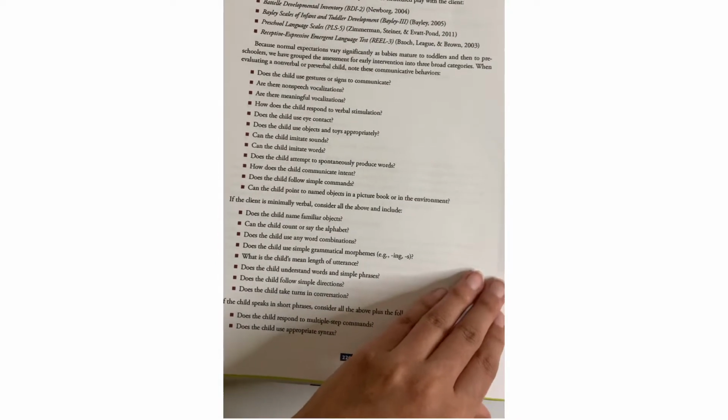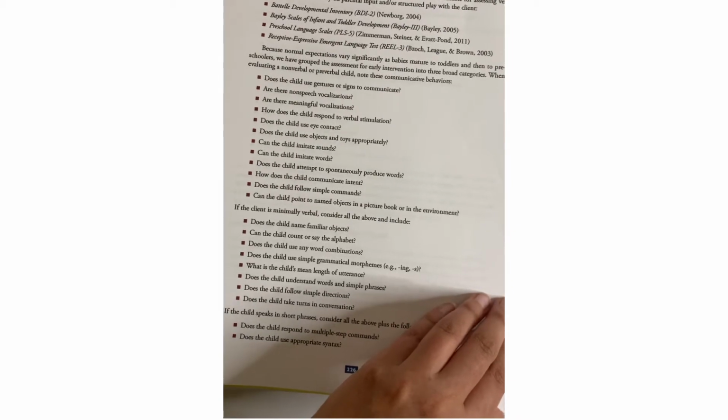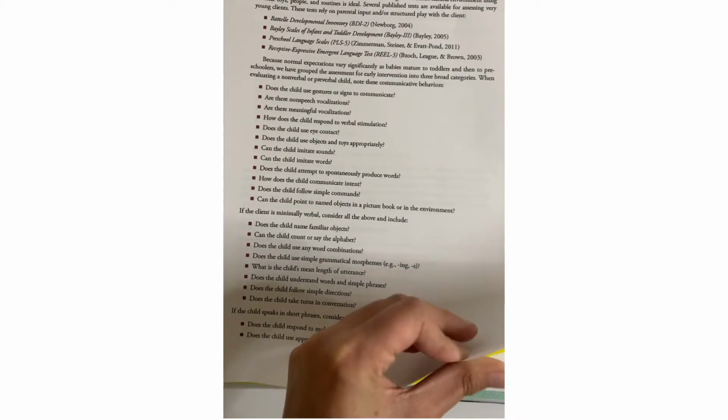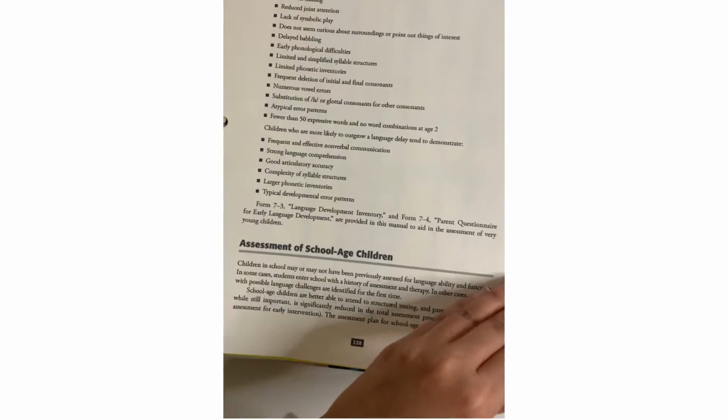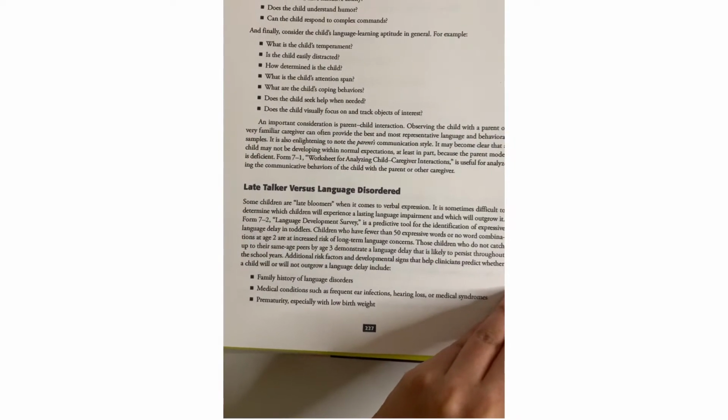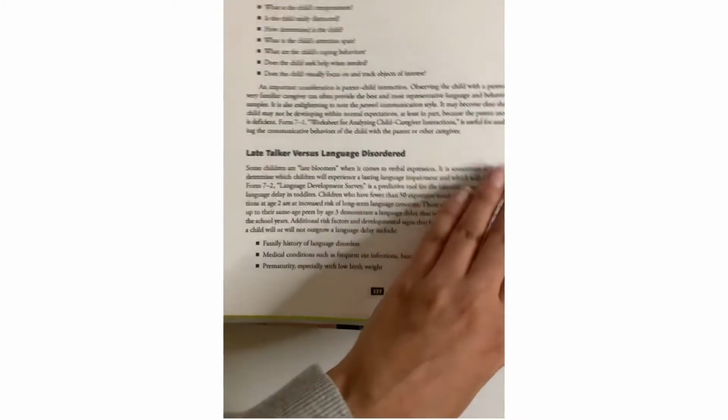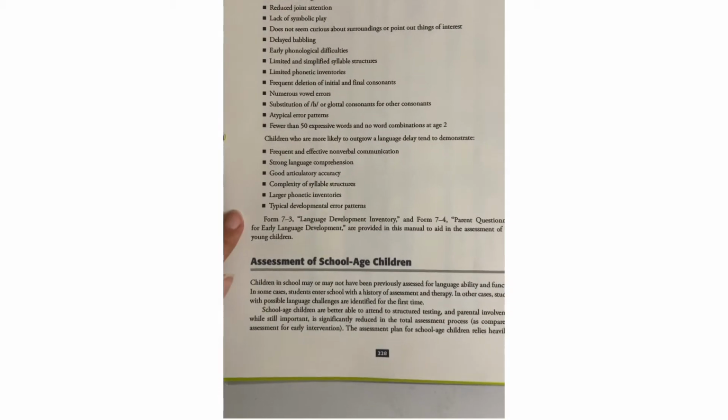Now here is a communicative function form. And here is from Shipley, some resources for assisting communicative disorders, and the continued page, as well as this one. Oh, this part actually is the late talker versus language disorder. So it's this page and this page continued on.